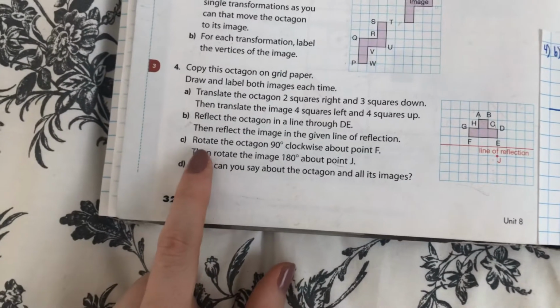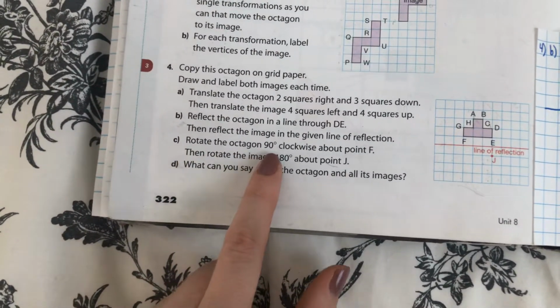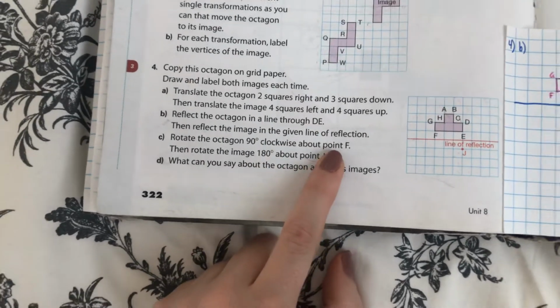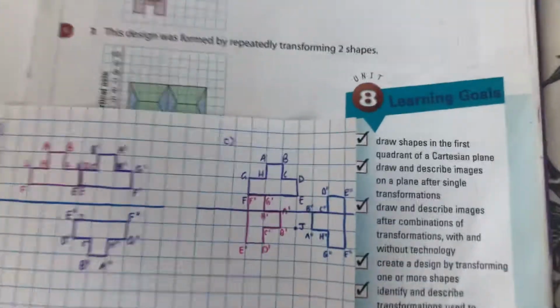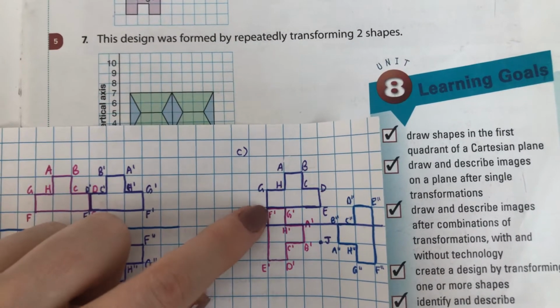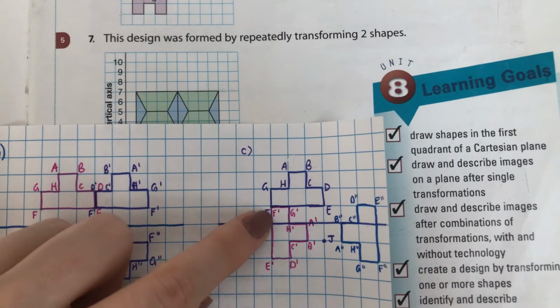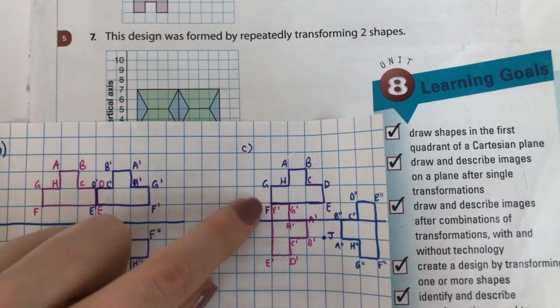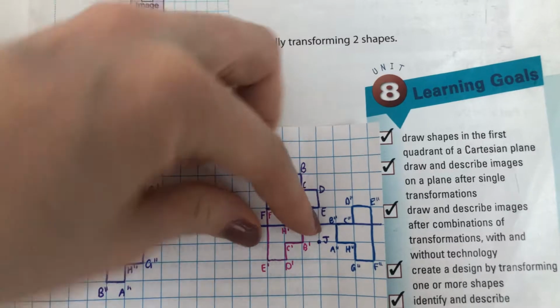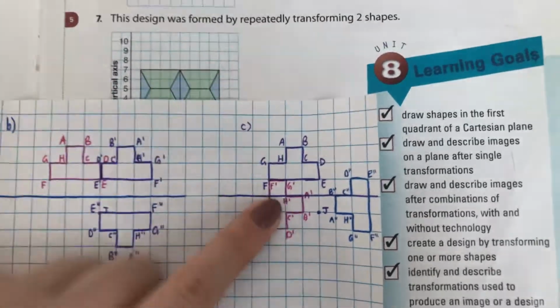Then we had C, rotate the octagon 90 degrees clockwise about point F. So again, purple is the original here. So 90 degrees clockwise around point F. So here's F right here. You can see F and F prime stay the same because we're rotating on that point. So I rotated 90 degrees clockwise about point F, and now I have this pink shape.